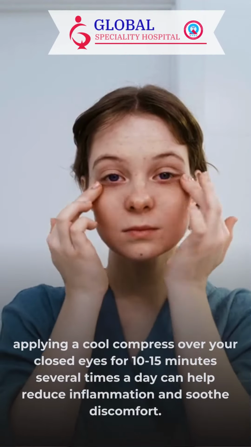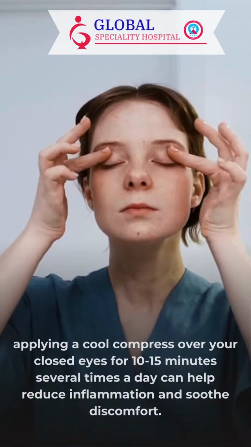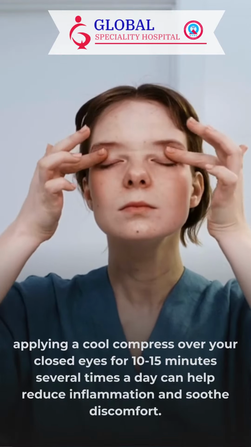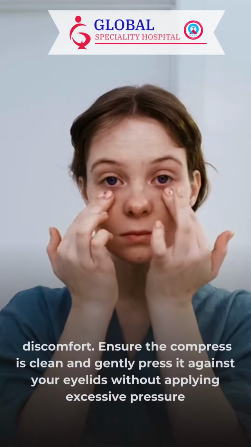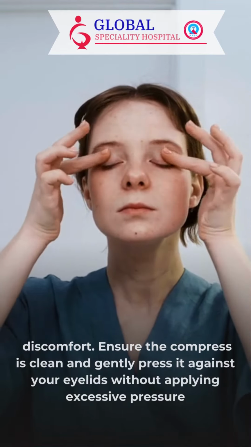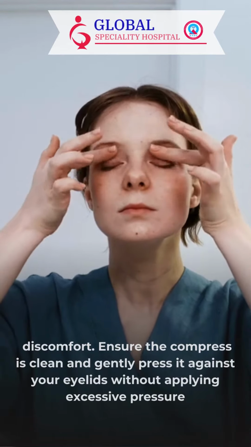Applying a cool compress over your closed eyes for 10 to 15 minutes several times a day can help reduce inflammation and soothe discomfort. Ensure the compress is clean and gently press it against your eyelids without applying excessive pressure.